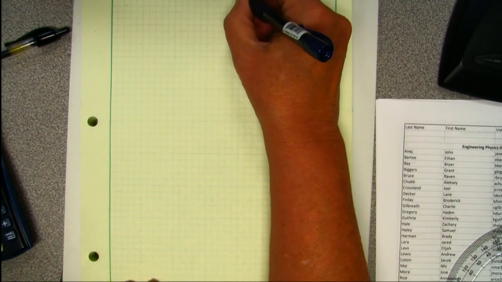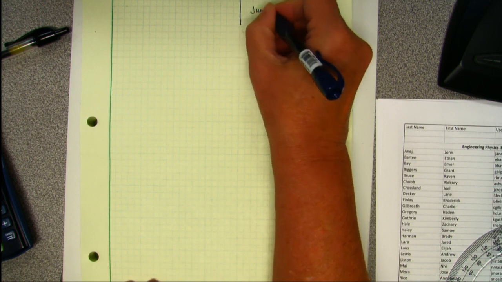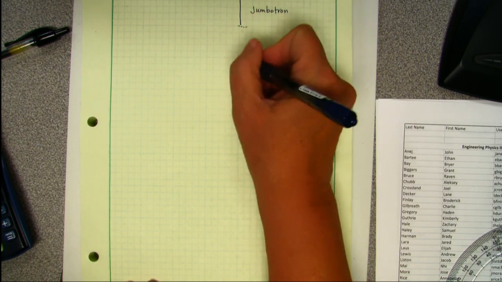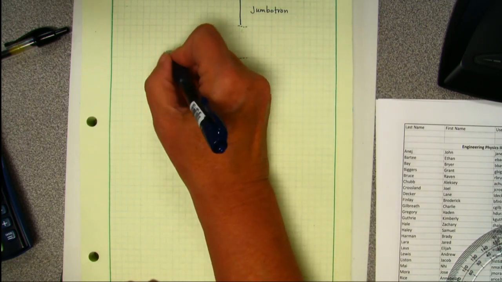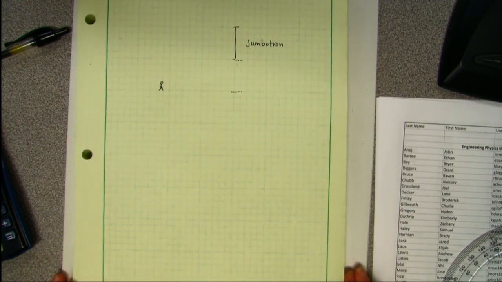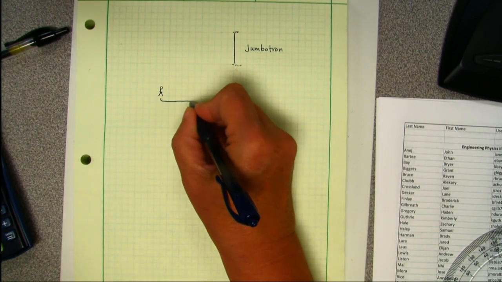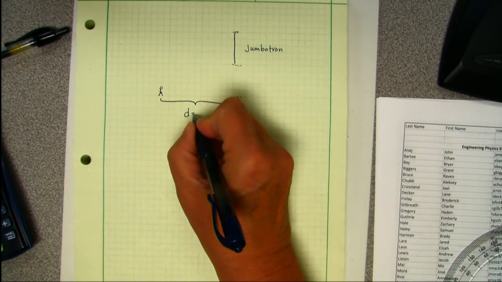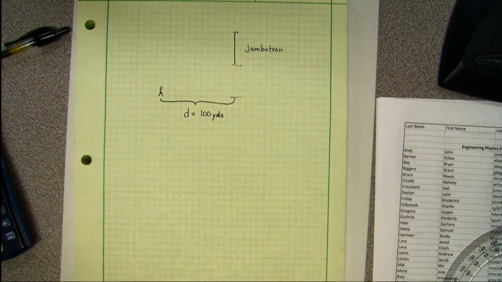So, let's take a jumbotron. And I've got my little person here, and you guys are all going to find out that I am not the best artist. But let's say we know this distance. We're going to be 100 yards away from the bottom of our jumbotron.